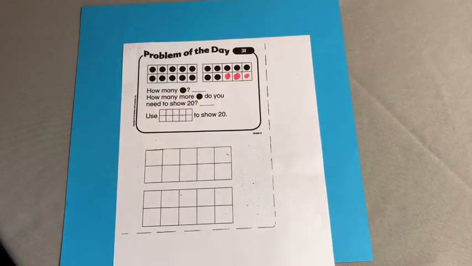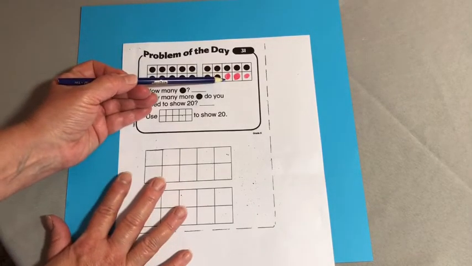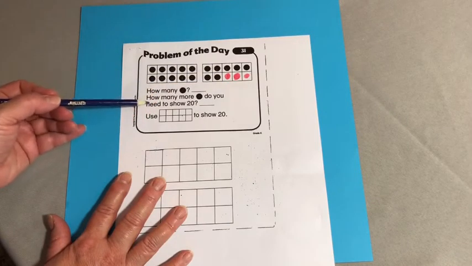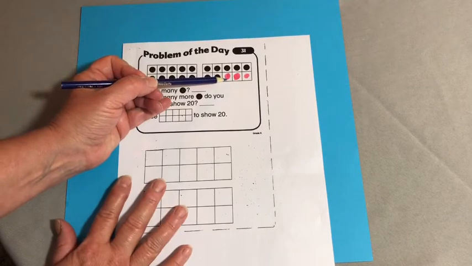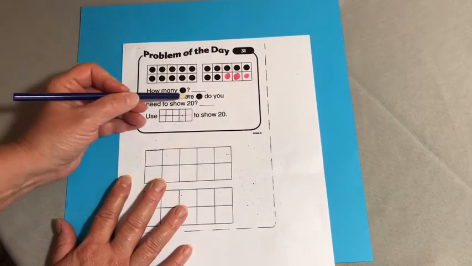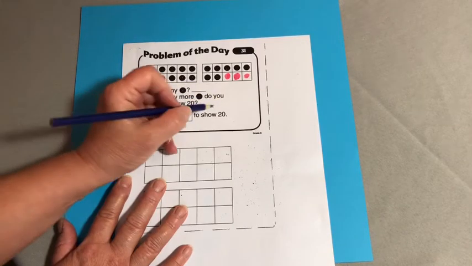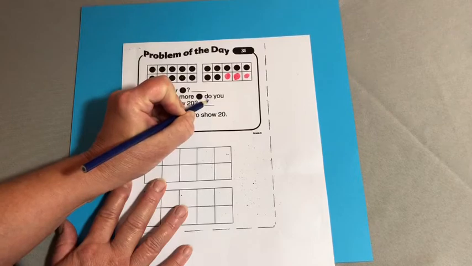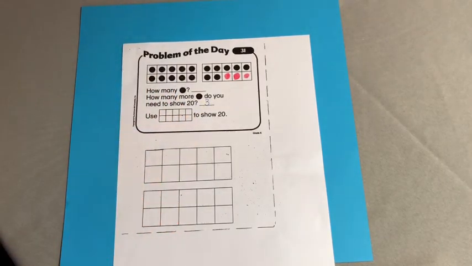How many dots did I draw? I didn't draw 20 dots because there were already some. I only drew the red dots. So that is how many more I need. Let's count how many I drew. 1, 2, 3. How many more dots do you need to show 20? I needed 3 more dots.